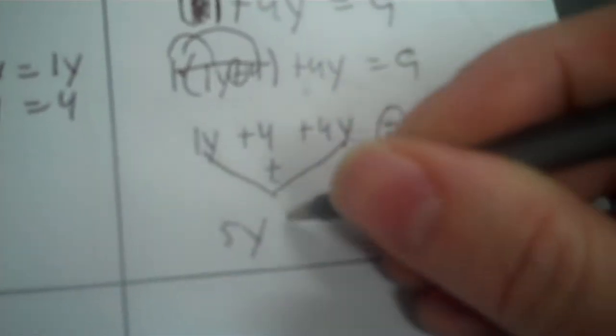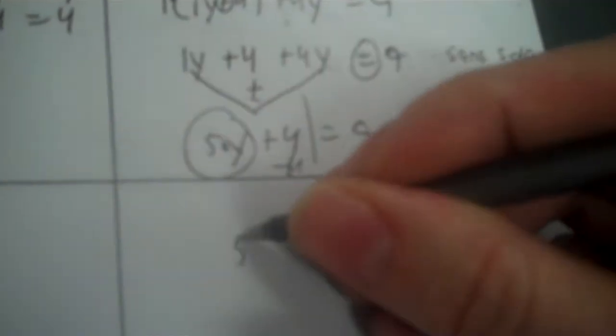So, draw a V connection to your y's. You don't do minus, minus, plus, plus if they're on the same side. You add those together. What's 1y plus 4y? It'd be 5y plus the 4 equals the 9. The variables are on the same side, so you just combine them. So now you got times 5 and plus 4, so you minus 4, 9 minus 4 is 5.